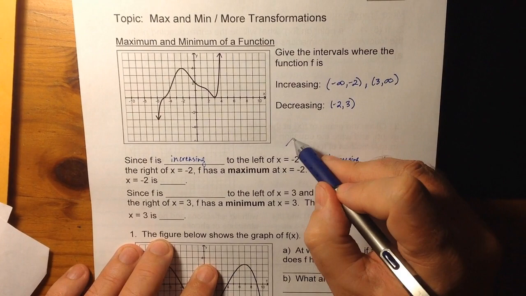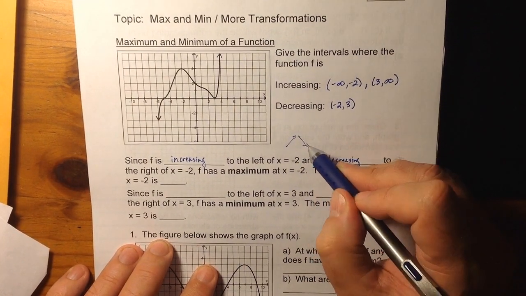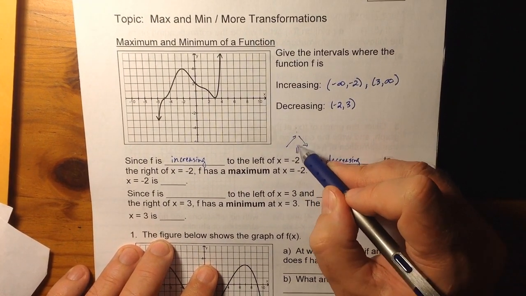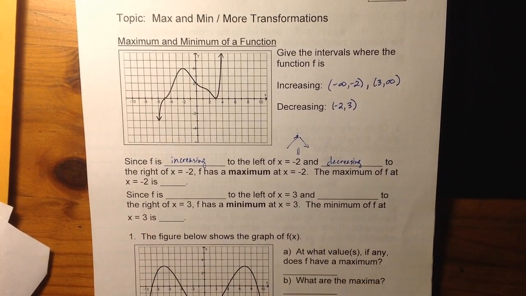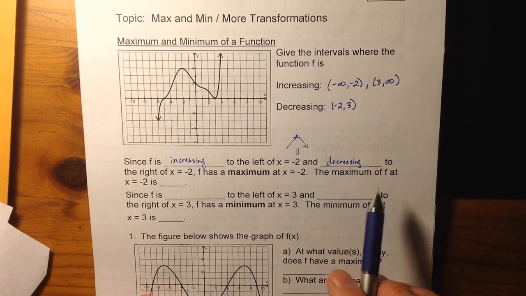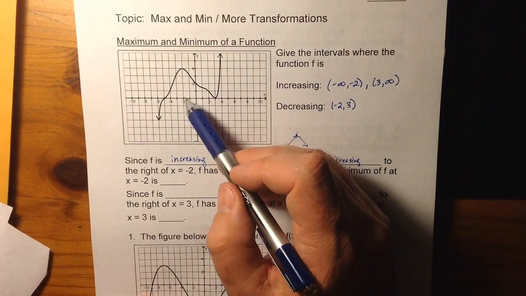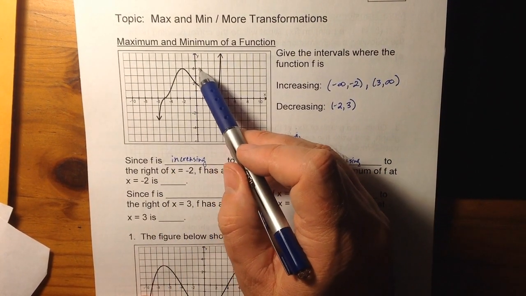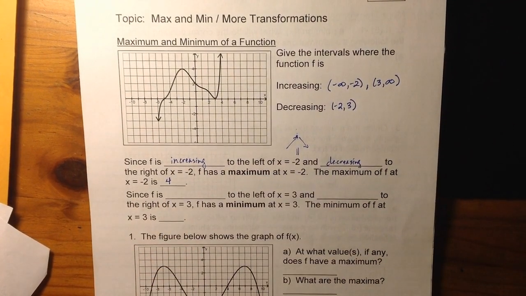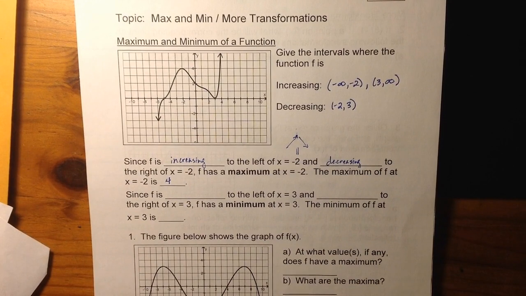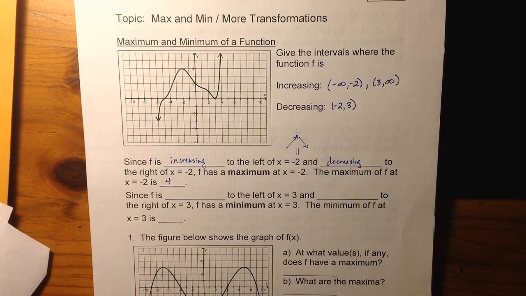So it's increasing to the left of a point, it's decreasing to the right of a point, and when that happens we have to have a maximum at that point. Maximum at x equals -2. The maximum value is 4, and that occurs at x equals -2.